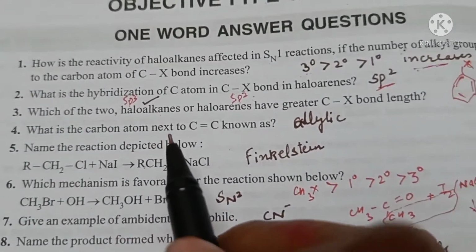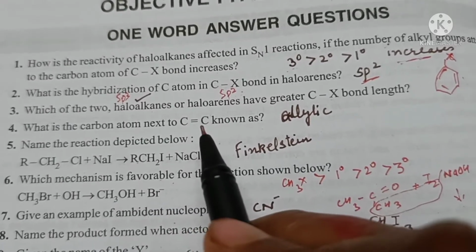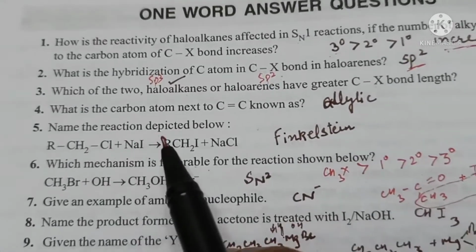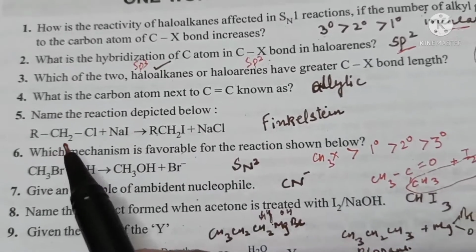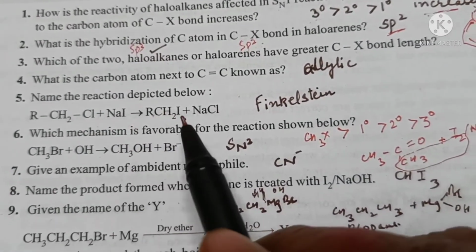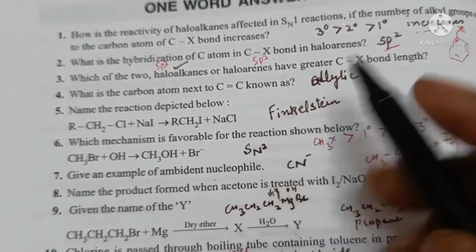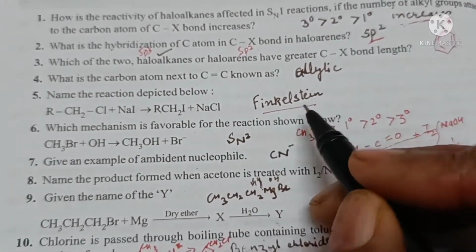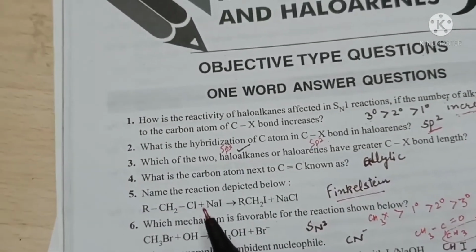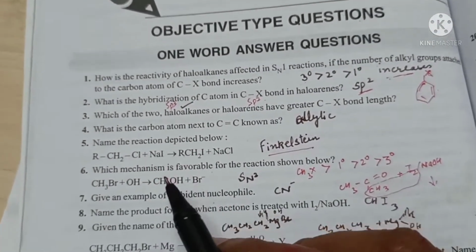What is the carbon atom next to carbon double bond carbon known as? It is allylic carbon. Name the reaction depicted below. An alkyl halide plus sodium iodide will form alkyl iodide plus sodium chloride. This is Finkelstein reaction. It is also known as halide exchange reaction, where we exchange chlorine or bromine with iodine.